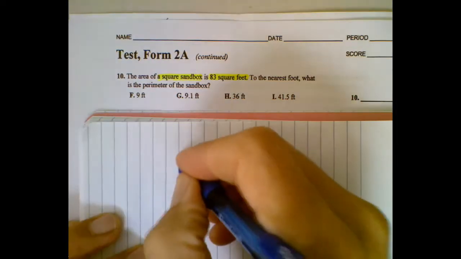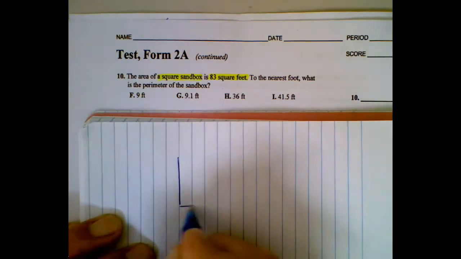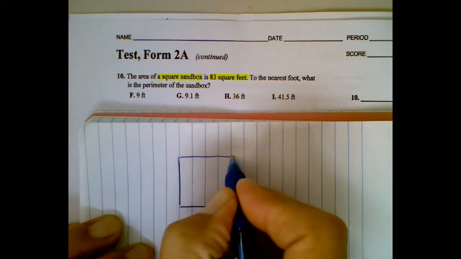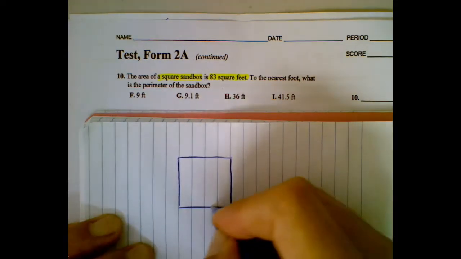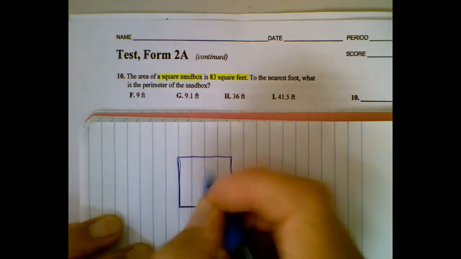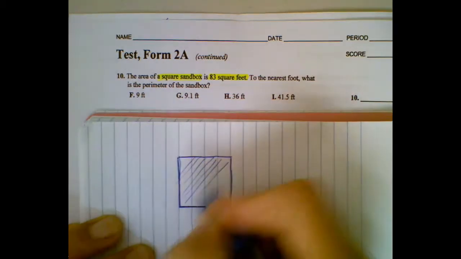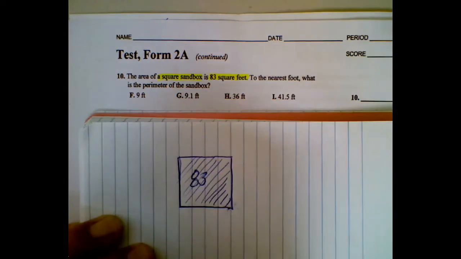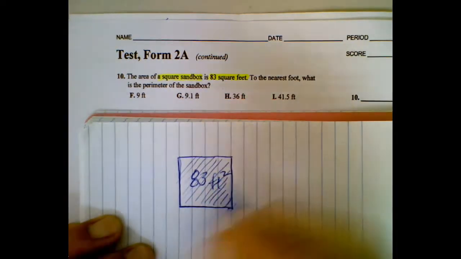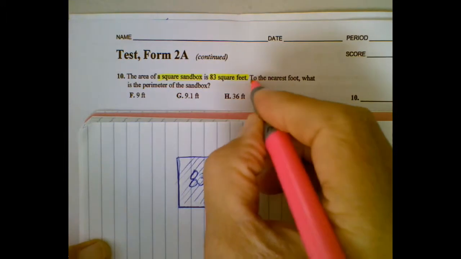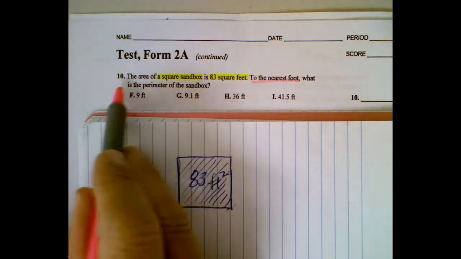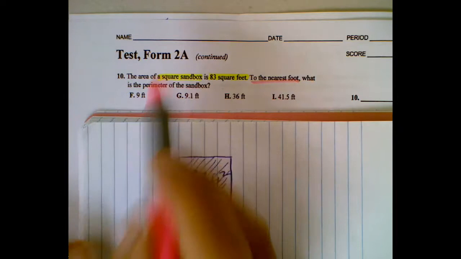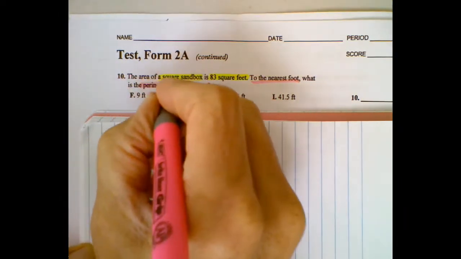So I have a square sandbox, right? And it's telling me that the area, that's this area inside here, all this space inside, is 83 feet squared. That's what it's saying. Okay, so now to the nearest foot, what is the perimeter of the sandbox? So what is the perimeter of the sandbox?